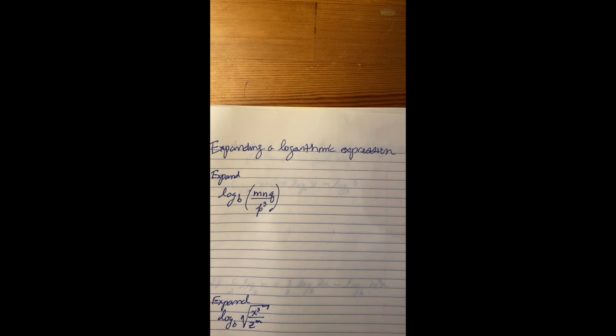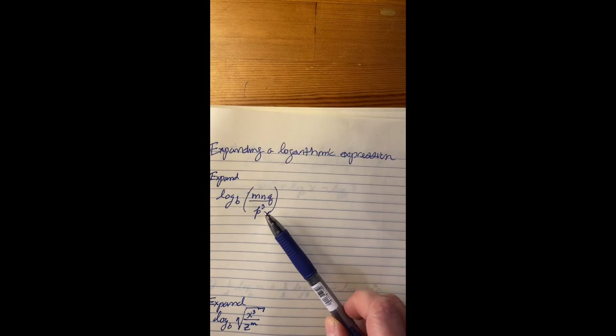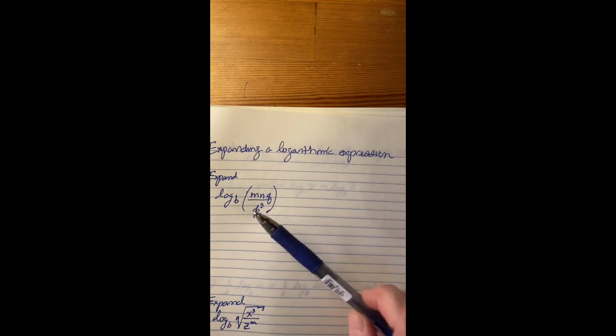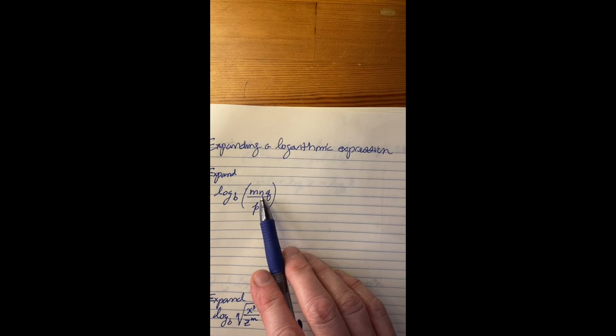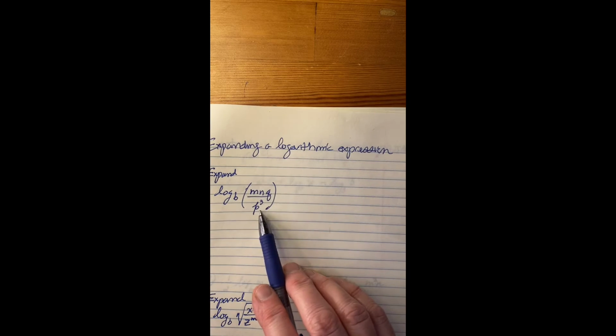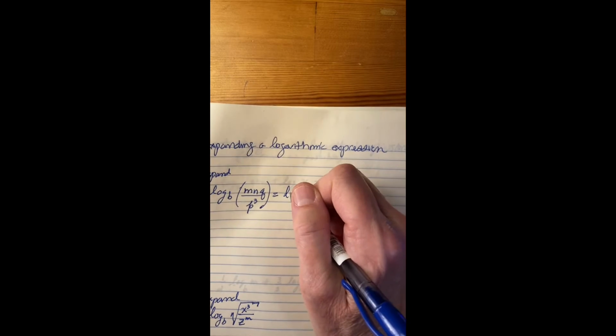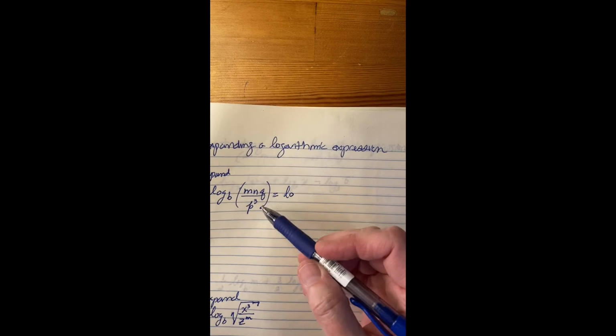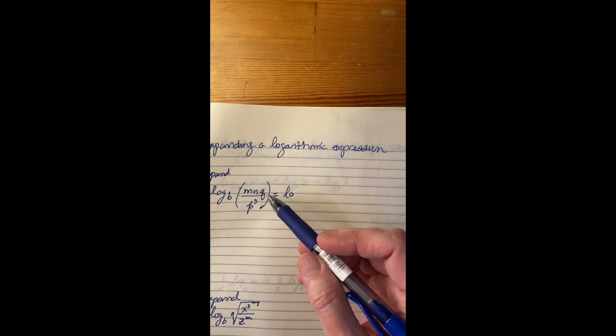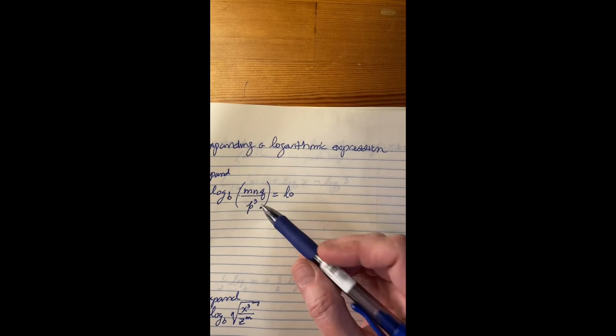So using those properties, you're asked to do a number of things. For example, can you expand the expression log base b of this quotient, m times n times q, all divided by p cubed? Well, using the properties of logarithms, the main operation here is that this numerator is getting divided by this denominator.